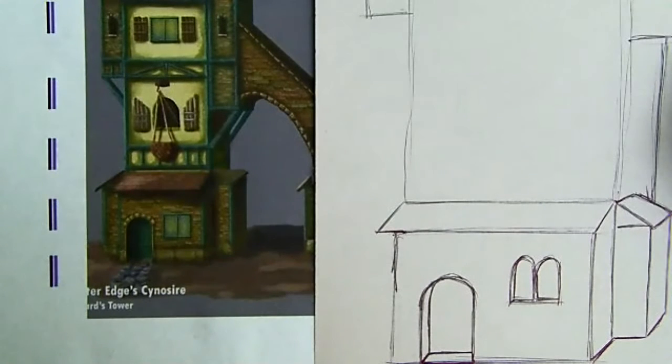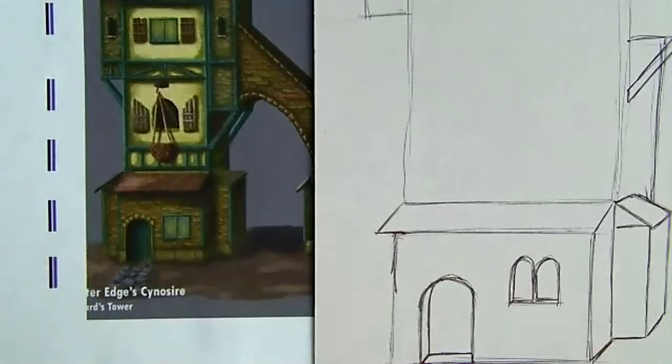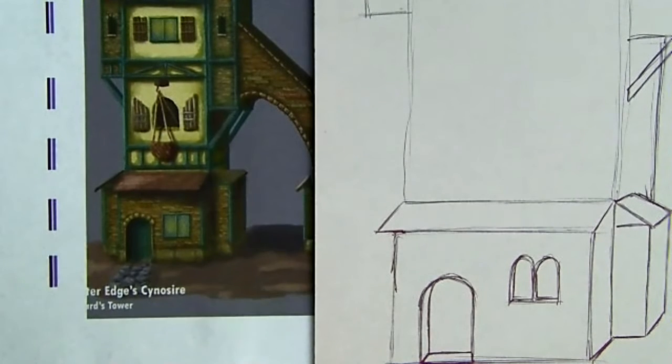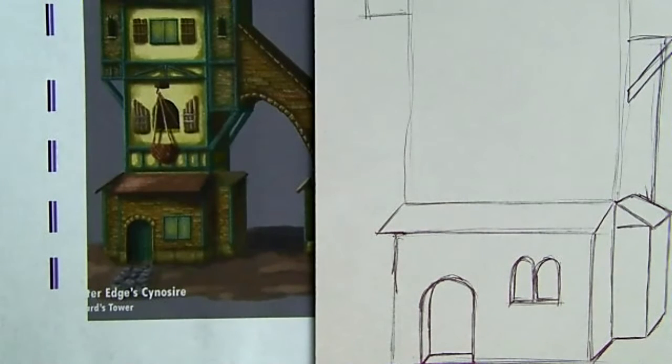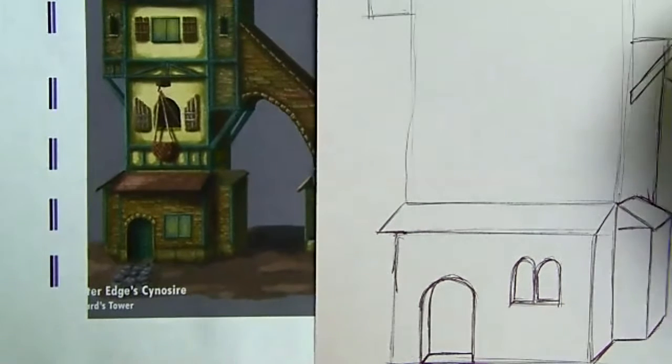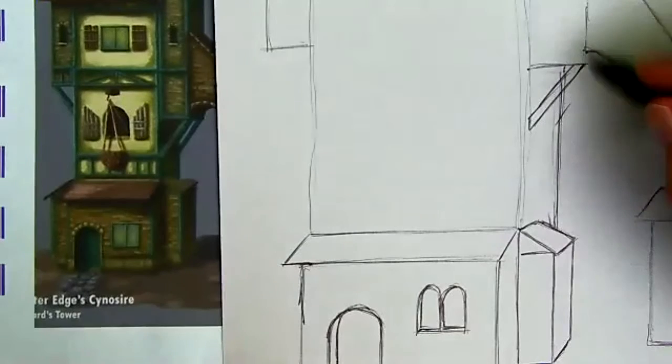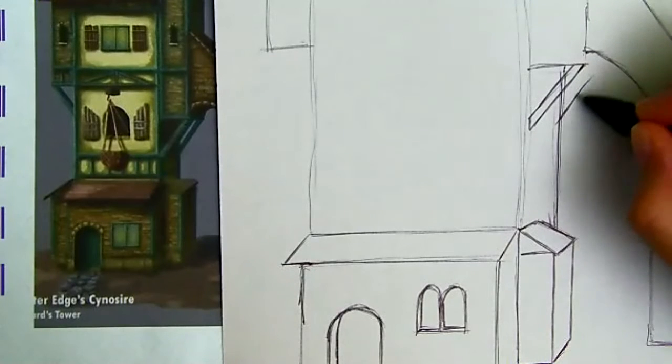So from the corner of my rectangle, we'll go back. And we have another one from this side. Whoops, I should get more on camera. From this side of the building, same angle.